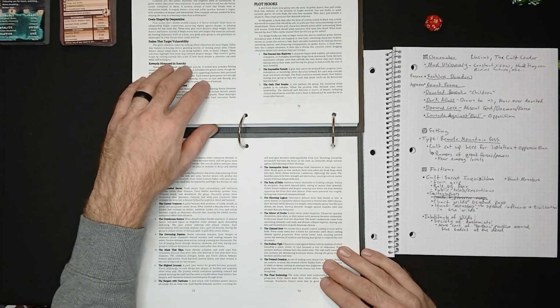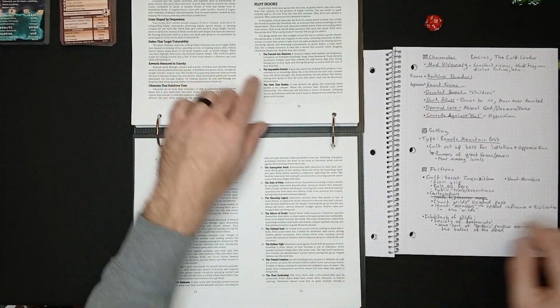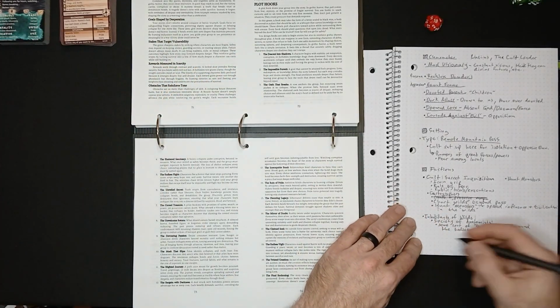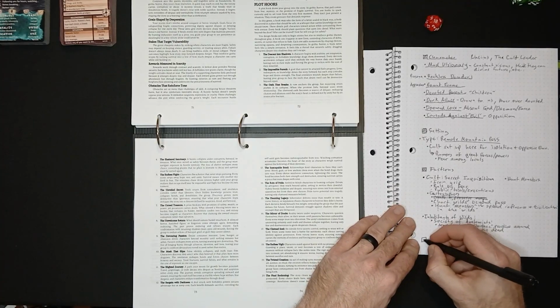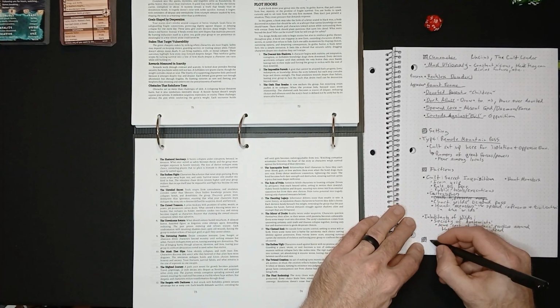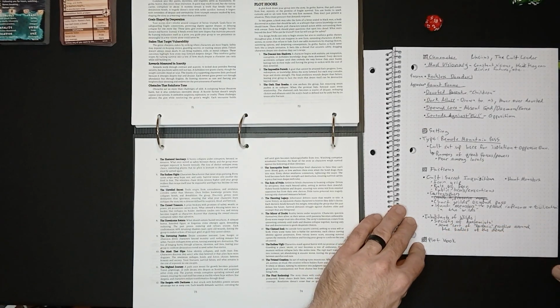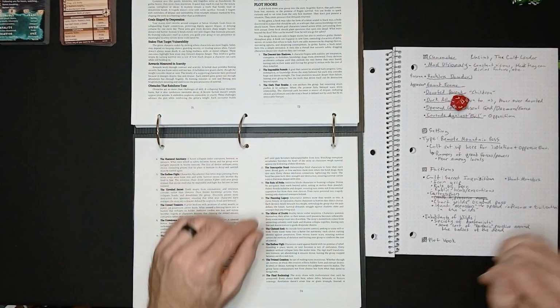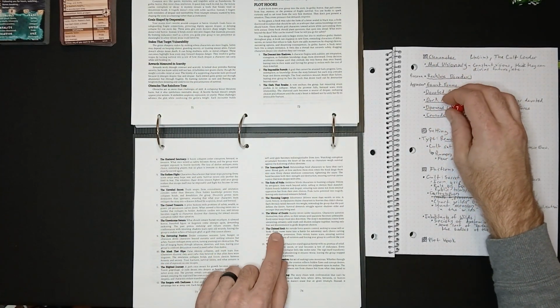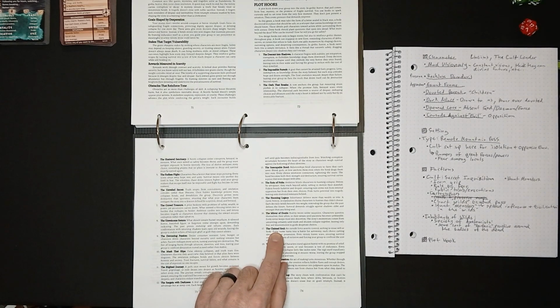So I'm going to go with a plot hook here, just to figure out what our story about or involving all these factions and this character are. So let's go with plot hook. All right. 17. The Claimed Soul.